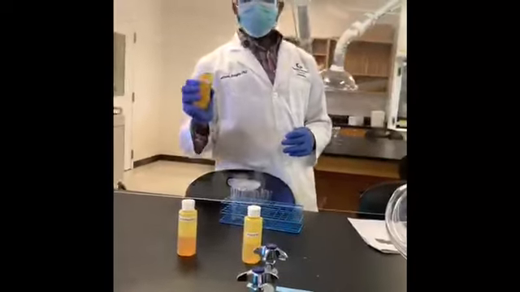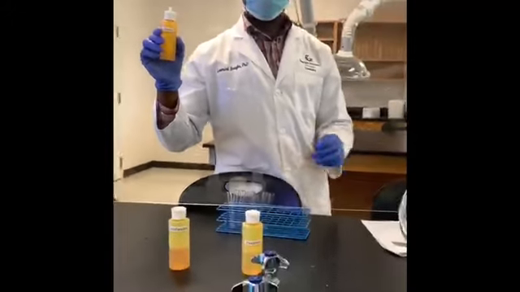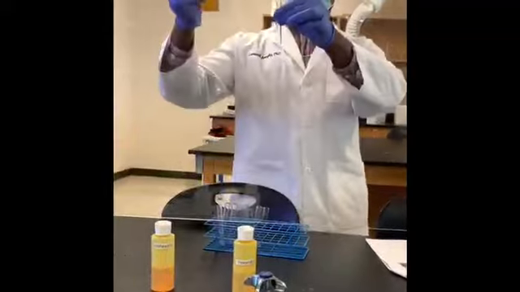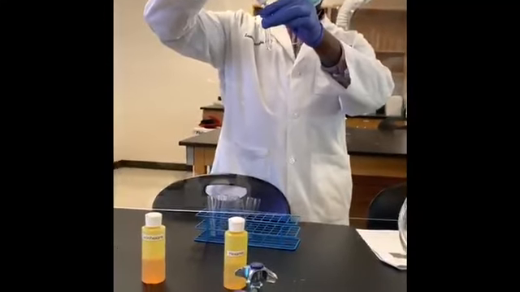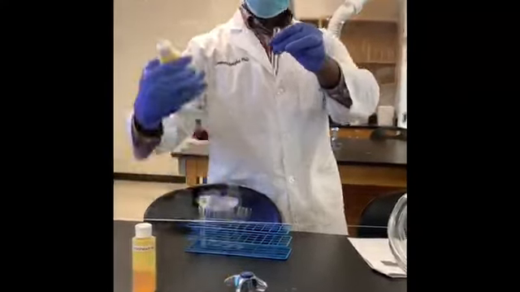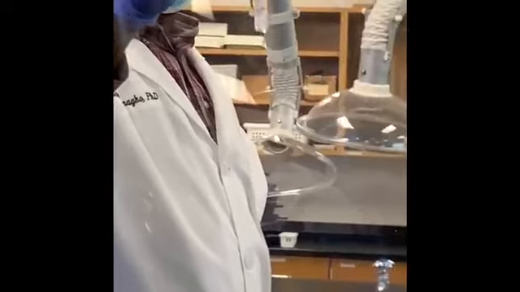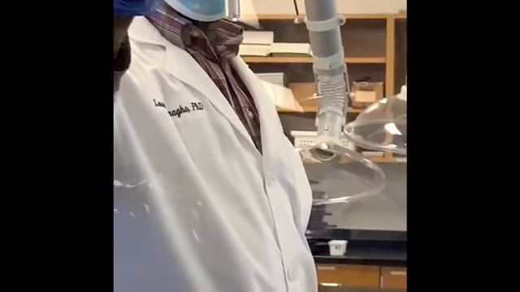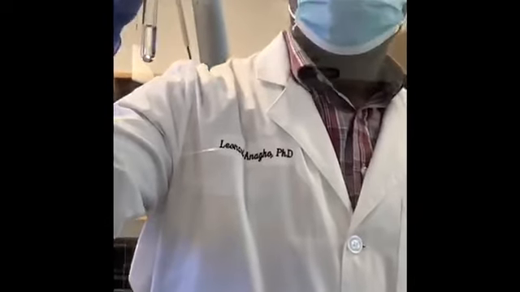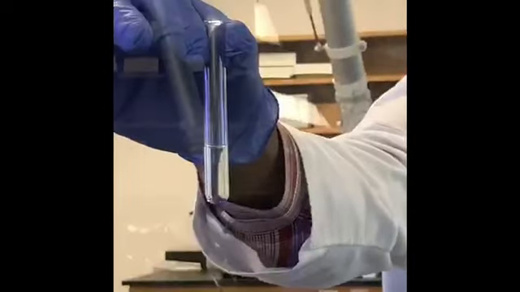Alright, for the next, it will be a mixture of ethanol and hexane. Ethanol and hexane. I'll begin with ethanol. And I'm going to add in about the same amount of hexane. And make your observation. I'm going to give it a good shake. And this was what mixture? This is ethanol and hexane.